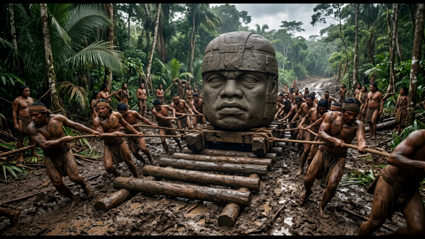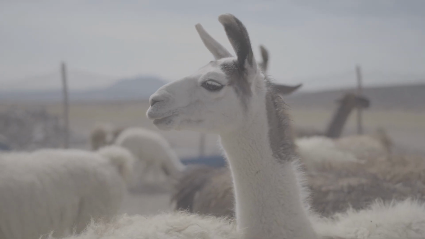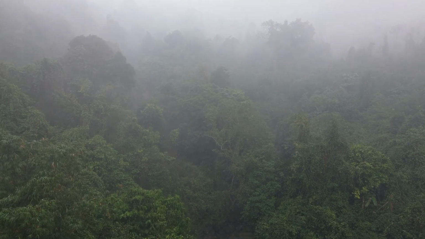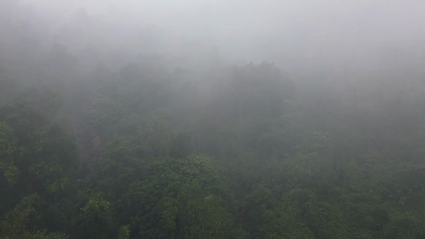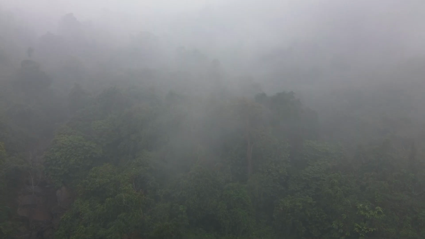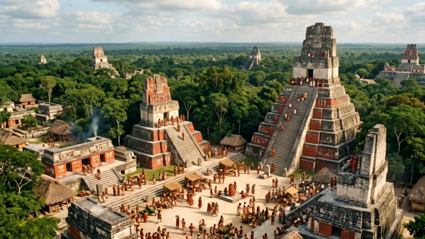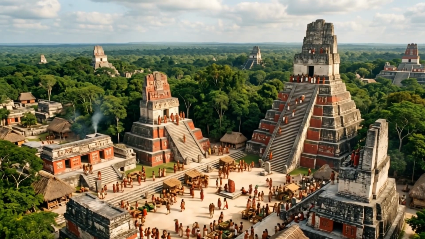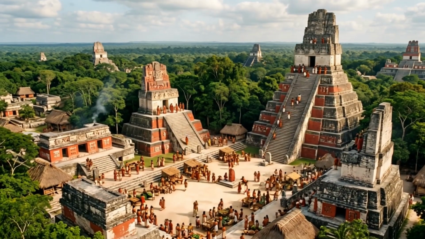No wheels, no iron, no draft animals larger than a llama, and yet the Maya are perhaps the most astonishing story of the ancient Americas. Deep in the jungle of what is now Mexico, Guatemala, and Belize, they build cities, not villages, cities. Tikal, Palenque, Chichen Itza, temples that pierce the jungle canopy, plazas that could hold tens of thousands.